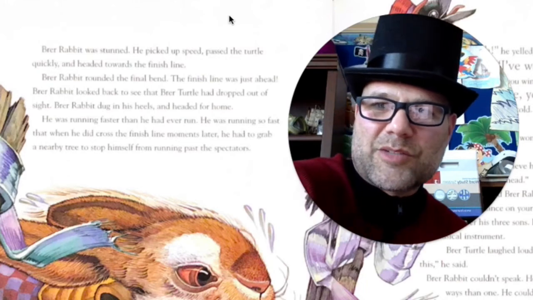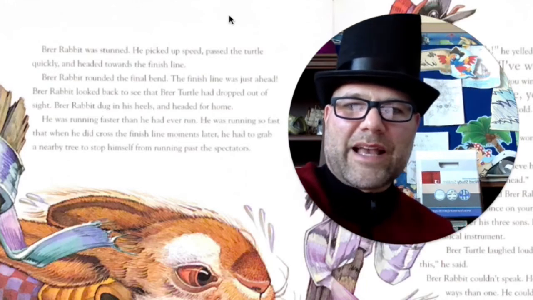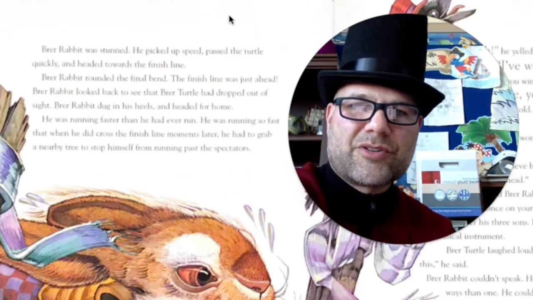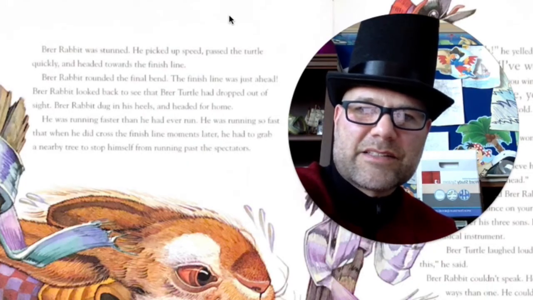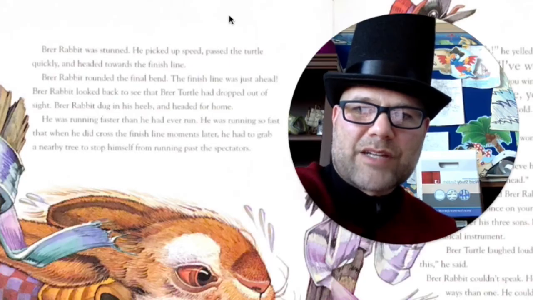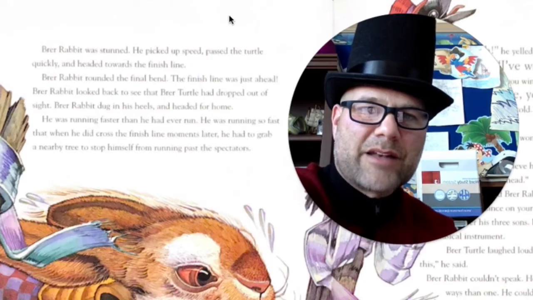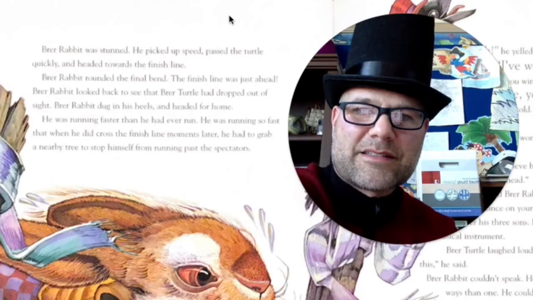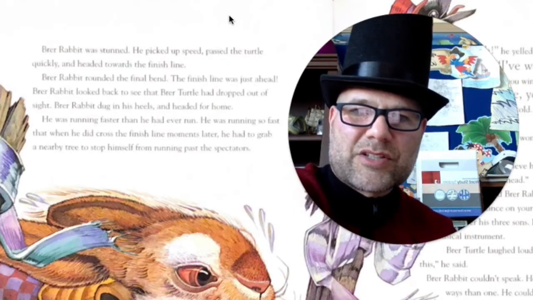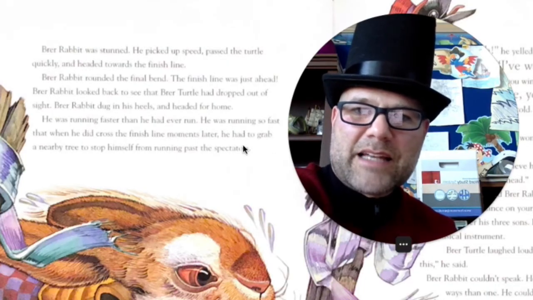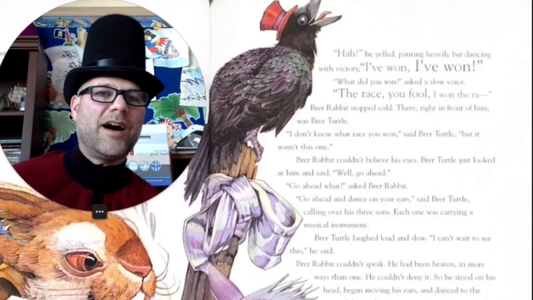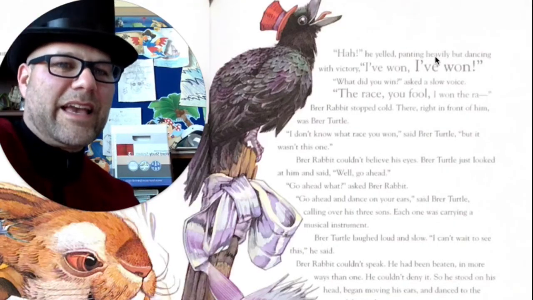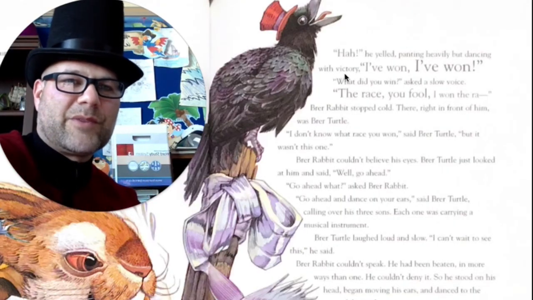Brer Rabbit looked back to see that Brer Turtle had dropped out of sight. Brer Rabbit dug in his heels and headed for home. He was running faster than he had ever run. He was running so fast that when he did cross the finish line moments later, he had to grab a nearby tree to stop himself from running past the spectators. "Ha!" he yelled, panting heavily but dancing with victory.